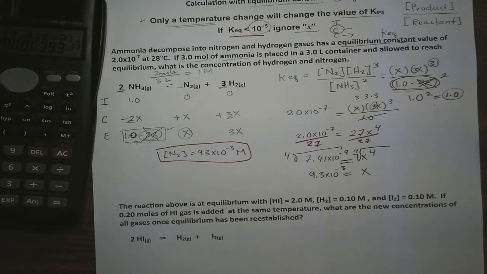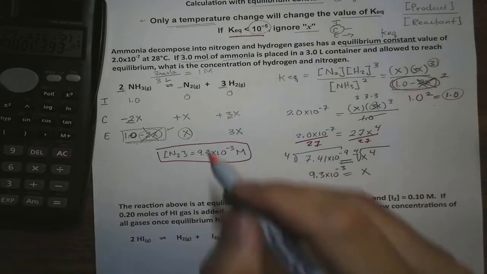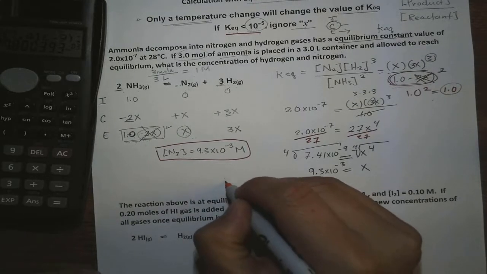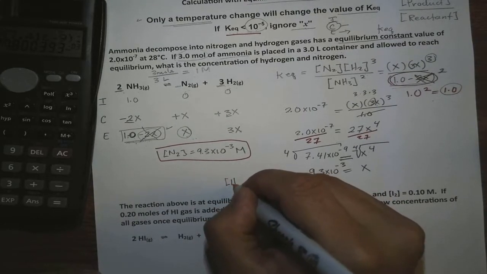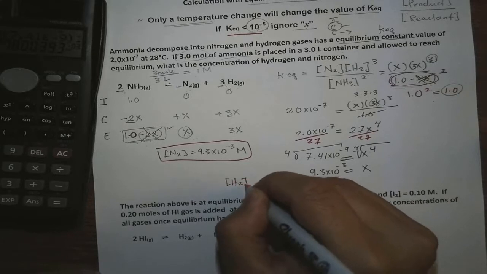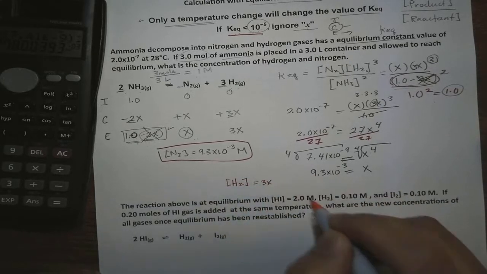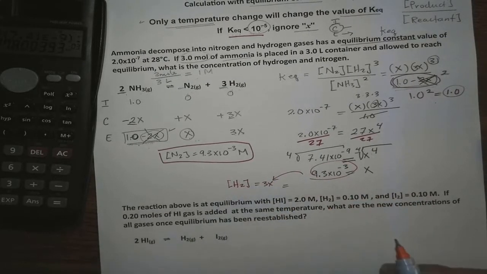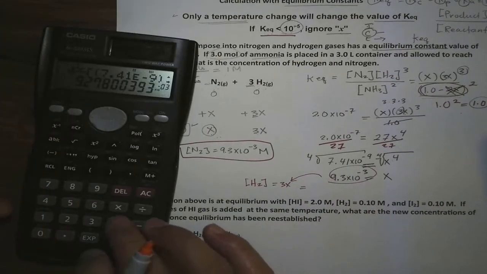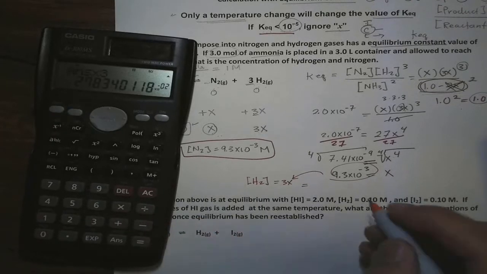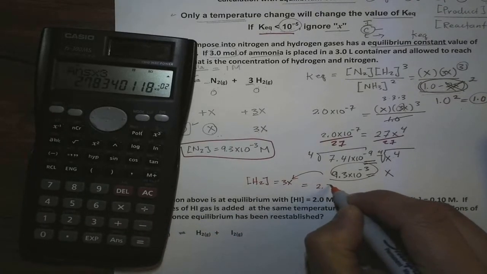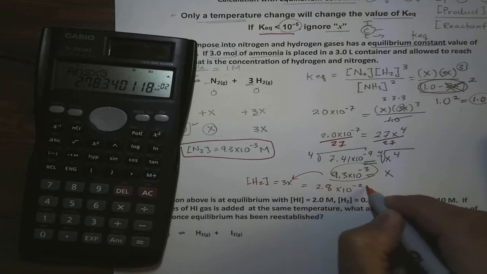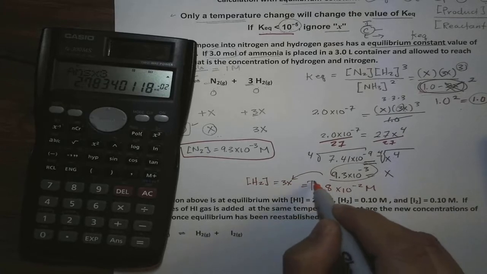Okay, and what about for hydrogen? Of course, hydrogen is represented by 3x. So we have H2, and that's equal to 3x, and we know what x is in this case. We just plug it in, and that would give us what? So we take this times 3, that gives us 2.8 if we keep 2 significant digits, times 10 to the negative 2 molarity. And that is our concentration for hydrogen.